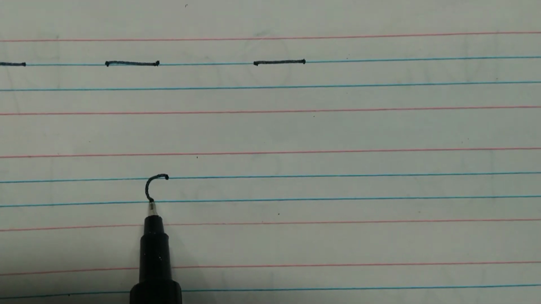Curve. Right side curve. Like this. Make a fine curve. Start from here and make a fine curve like this.